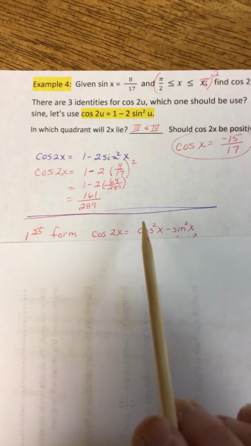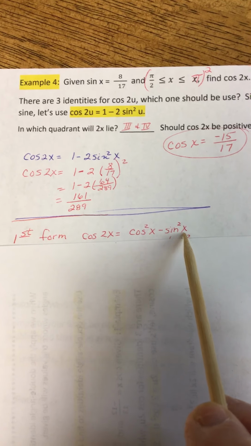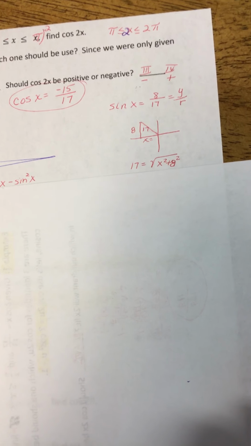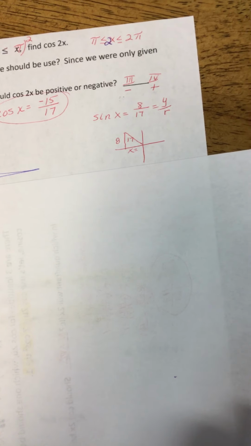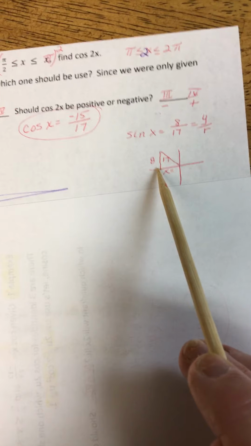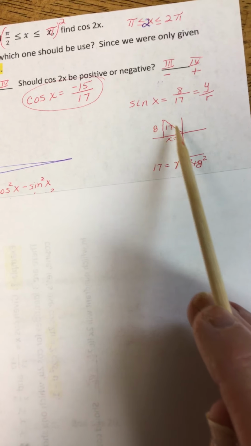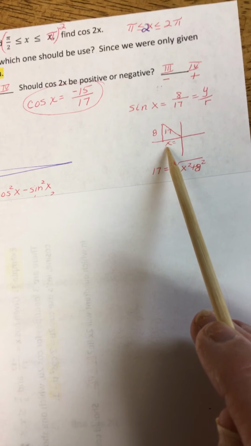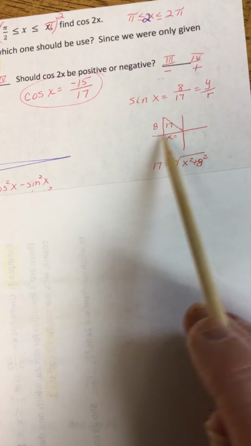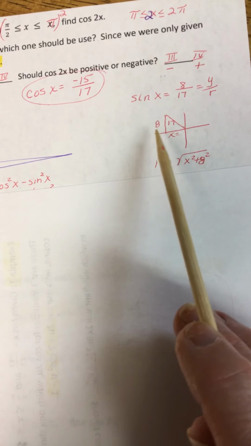Okay, now we know we have a problem here. While we know sine of x, we don't know cosine of x, so that takes us back over here to that triangle. Sine is 8, r is 17, y is 8, r is 17, x is going to be some negative number because it's over here to the left.